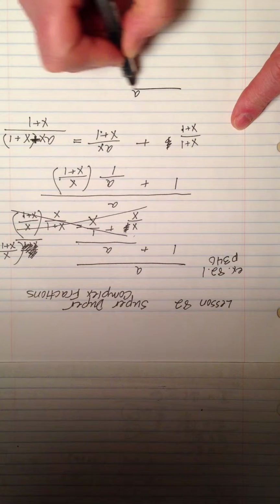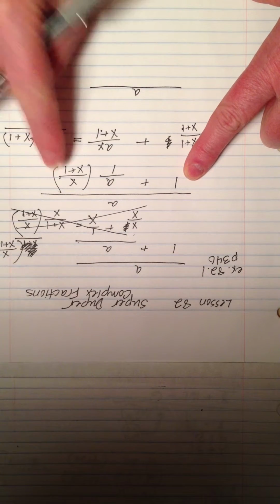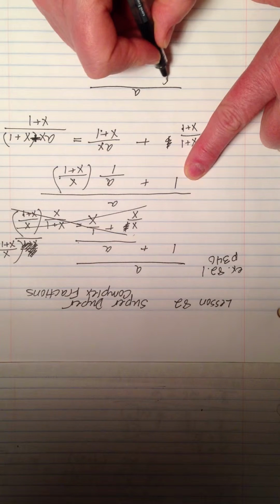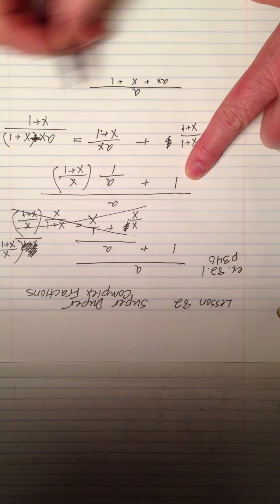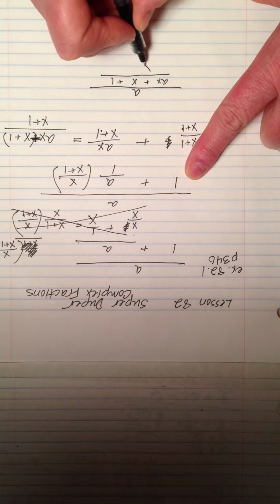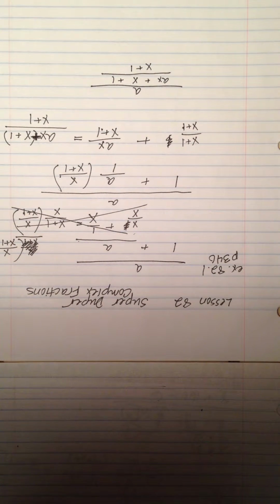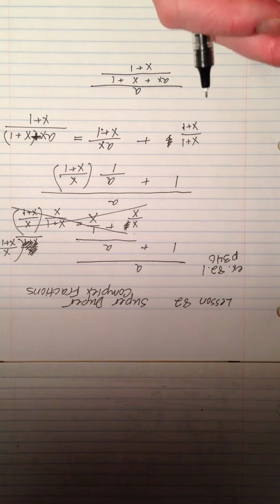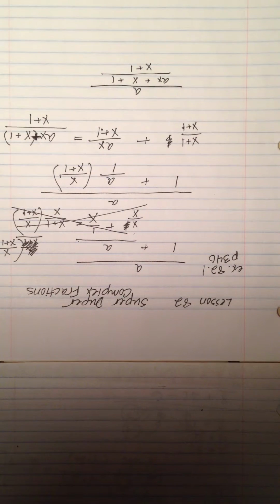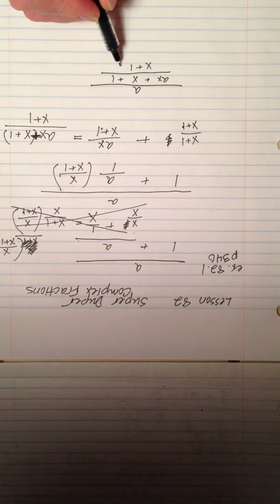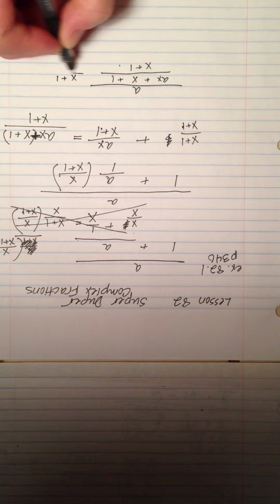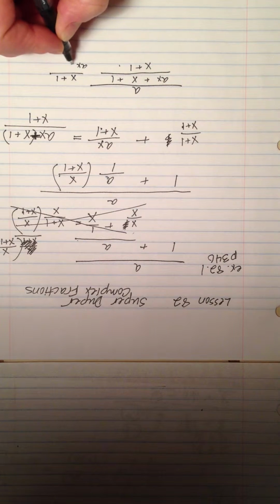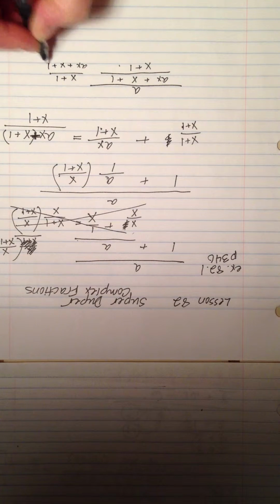We've still got the a on top, but now we've reduced all of this to ax plus x plus 1. I'm fixing my little mistake there. All over x plus 1. And you see how now we've added the fractions again, and now we're ready to take the reciprocal again. So now we multiply this by the reciprocal, x plus 1 over ax plus x plus 1.